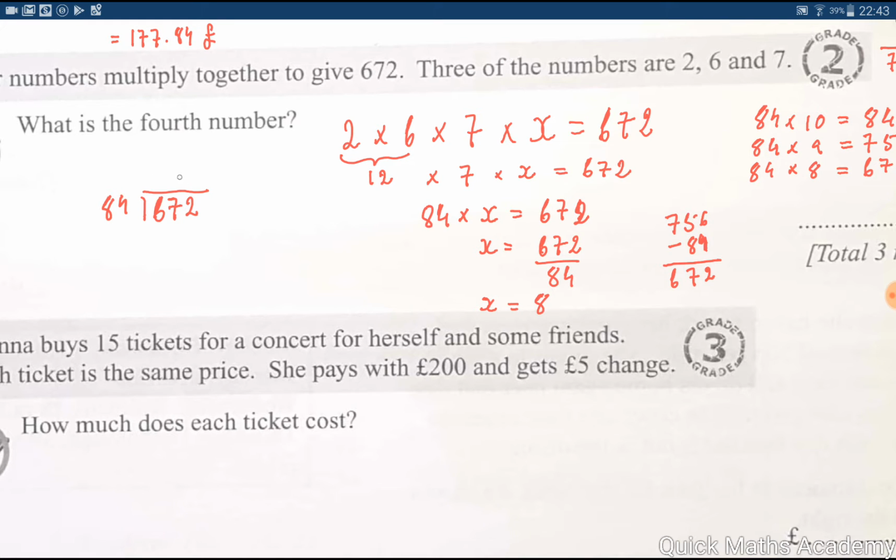I cannot put 84 inside 6, so my first value is 0. I cannot put 84 inside 67, so my second value is 0. So what is the number that I can put 84 inside 672? Well, we already know it's 8, right?